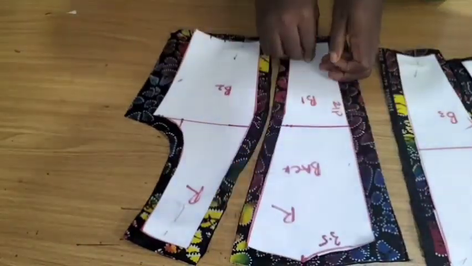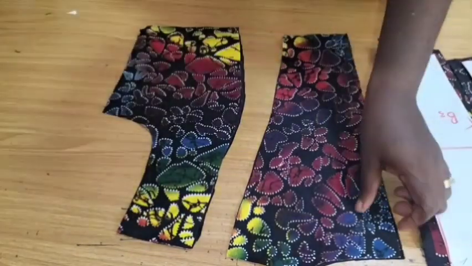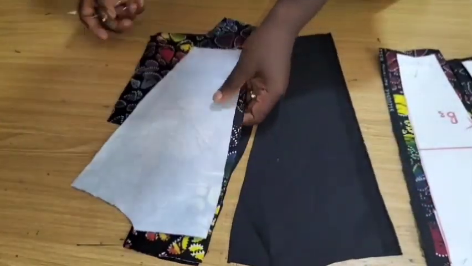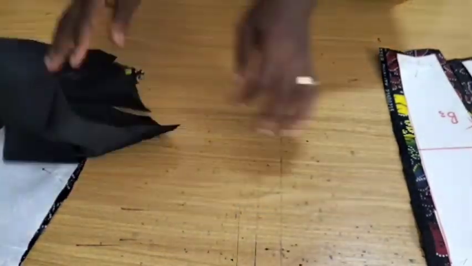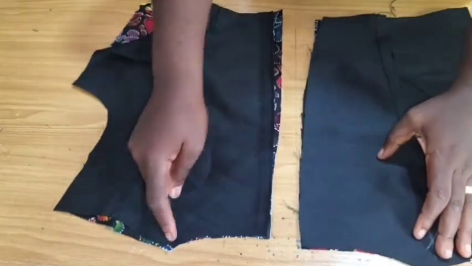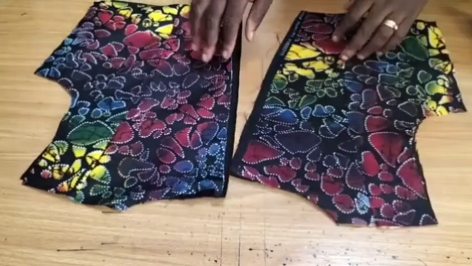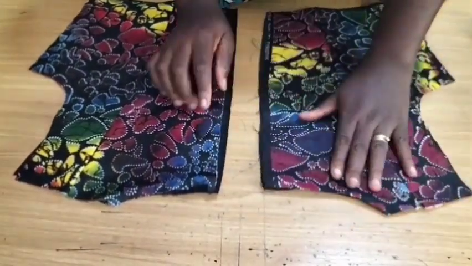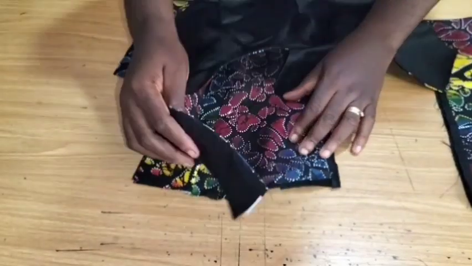This is my back piece. I'll take off my pins and then I'm going to stitch them together one after the other. Make sure you give it a good press. You are going to stitch the neckline that does not have the built-up collar only. I'm going to stitch it close and top stitch. You can see the part that does not have the built-up collar, I'm done sewing it.